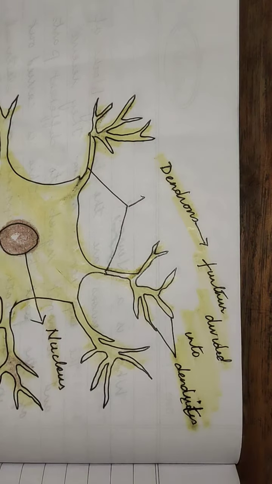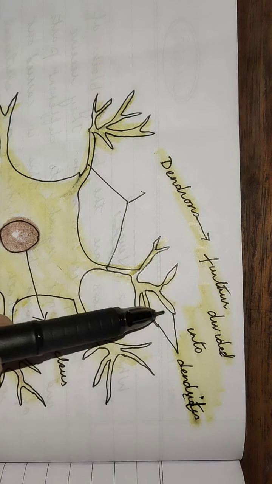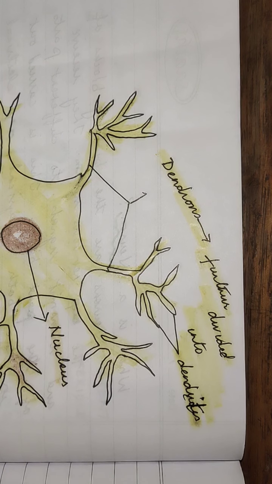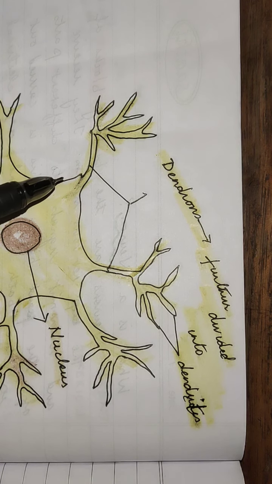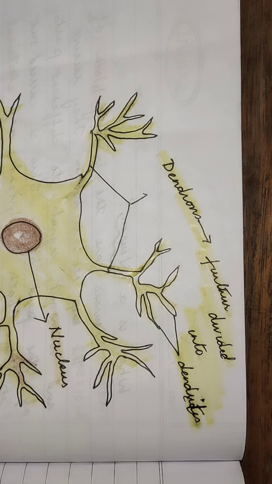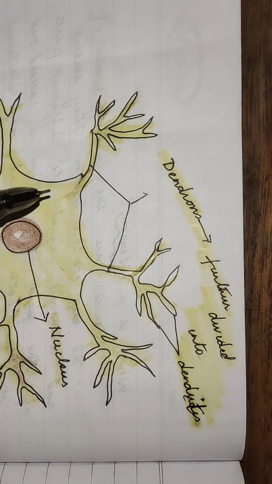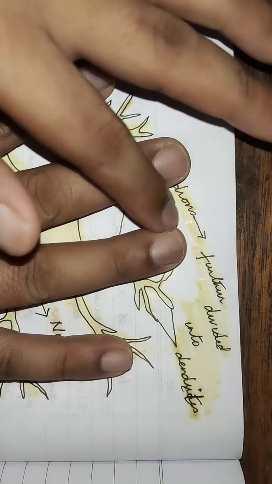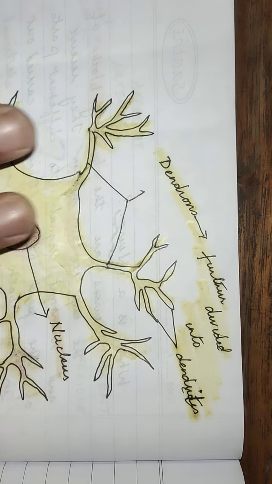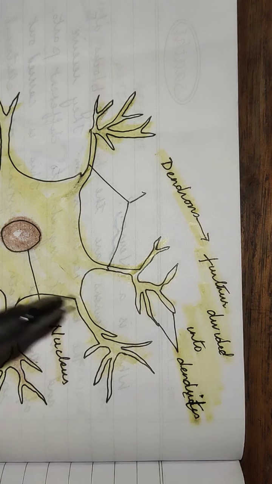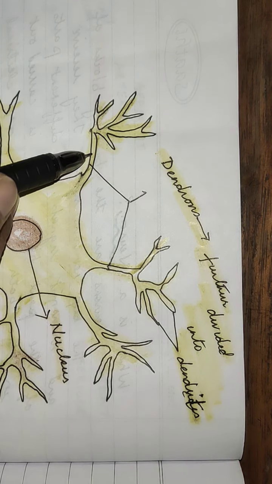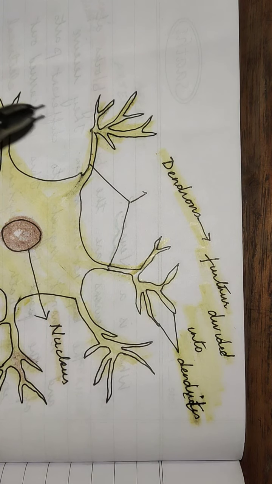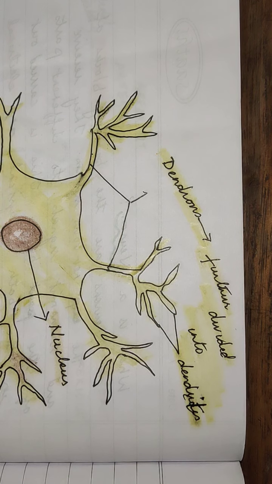Now, dendrites. These are branch-like structures that receive messages from other neurons and allow transmission of messages to the cell body. So one dendron and two dendrons further divide into small branches, which are dendrites. The main function is transmission of messages.